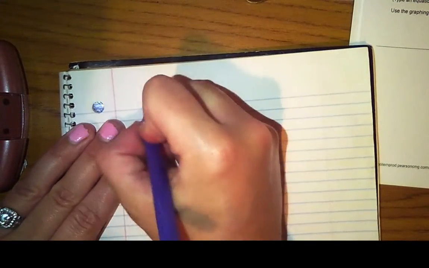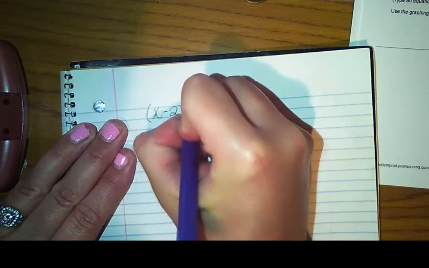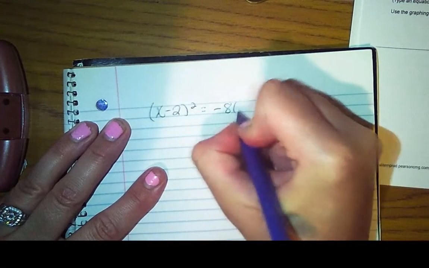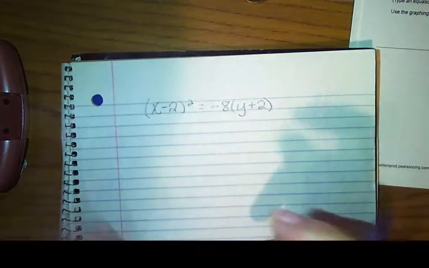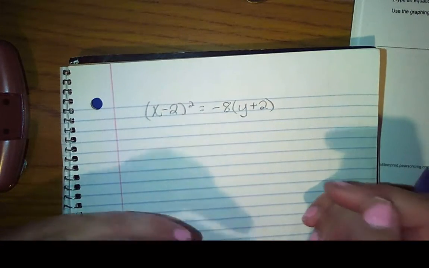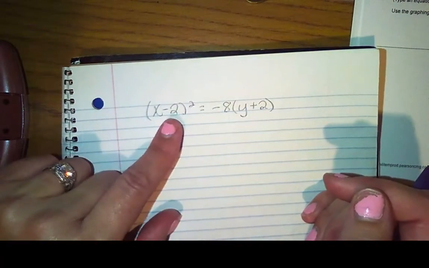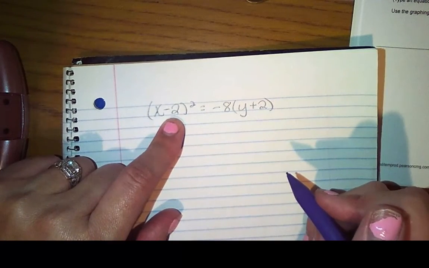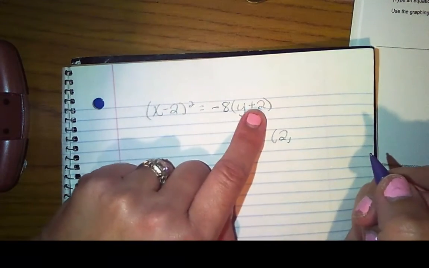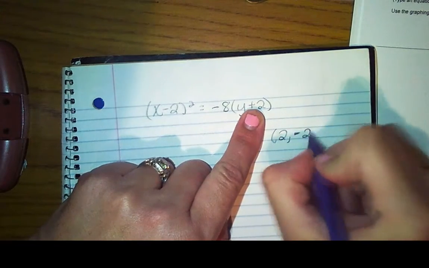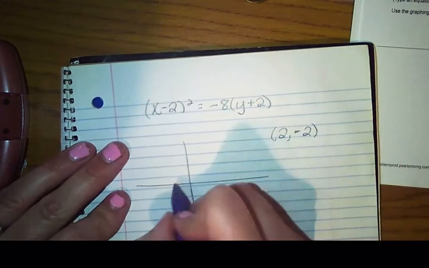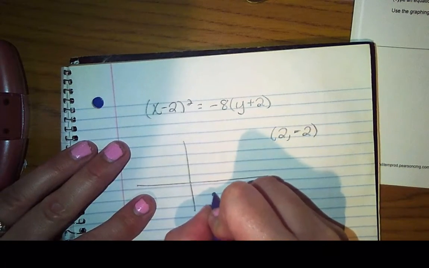I have x minus 2 squared equals negative 8 times y plus 2. What do I notice? I've got stuff being added and subtracted to my x's and y's, so that means my vertex is different. What's the x-coordinate of your vertex? Change this sign, so it'll be positive 2. The y-coordinate of your vertex, change that sign, so it's a negative 2. Then go ahead and plot it. So I've got 2, negative 2, so it's right here.